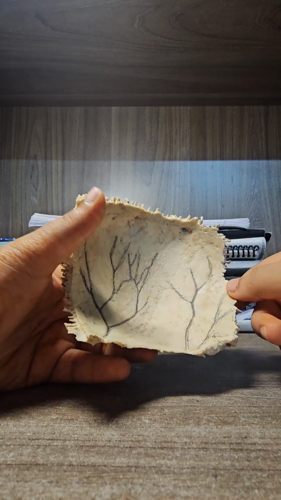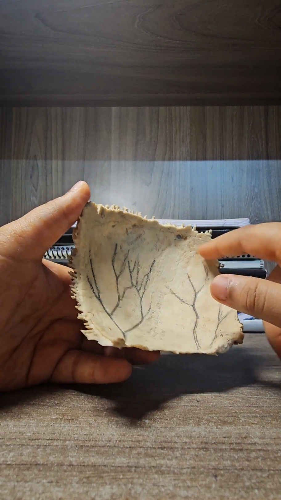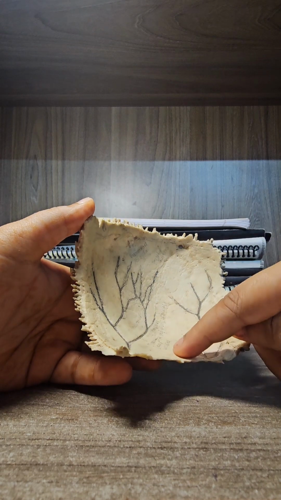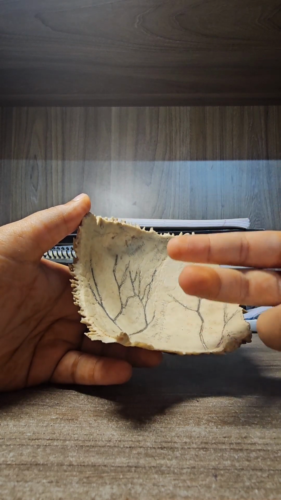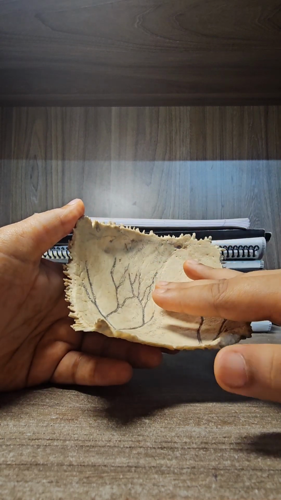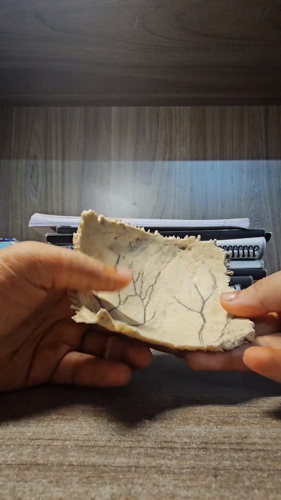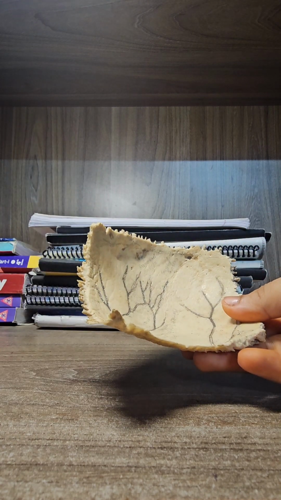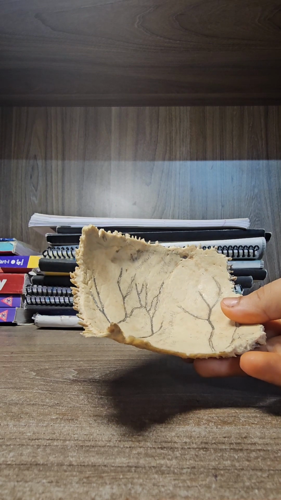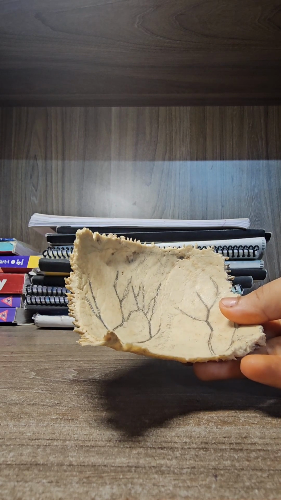Now the fontanelle. So what is the fontanelle? During development, some parts of the skull bones are not ossified. It is called the fontanelle. It is membranous only. So what is the importance of the fontanelle?